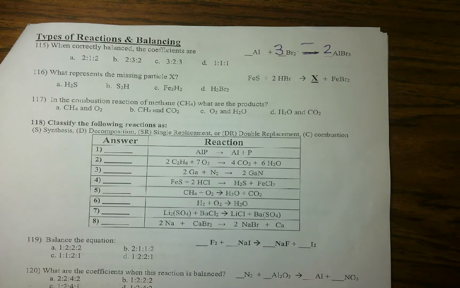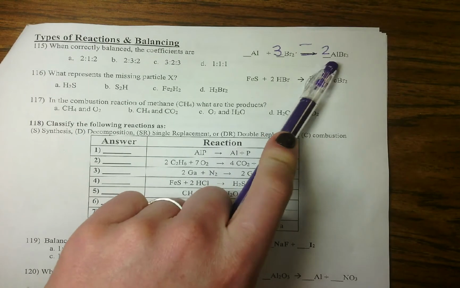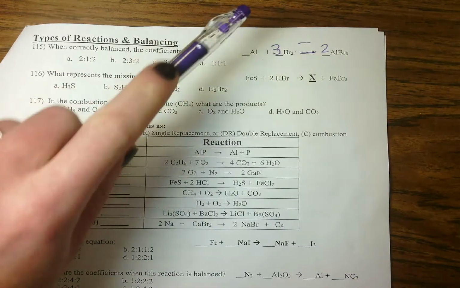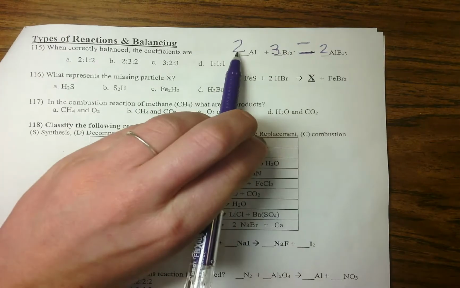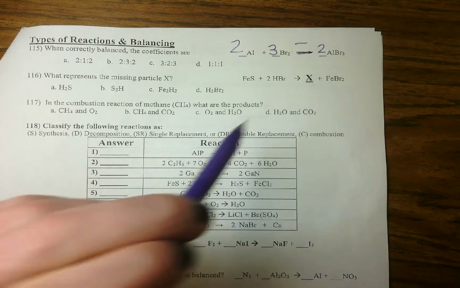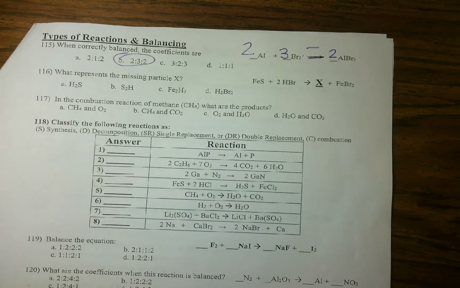I have 6 bromines on each side, but I also need to fix my aluminums now because on the right side now I have 2 aluminums, but on the left I only have 1. So I'm going to put a coefficient of 2. So my correct coefficients are going to be 2, 3, and 2. That's choice B. Okay, let's keep going.